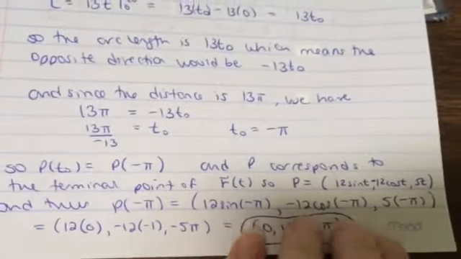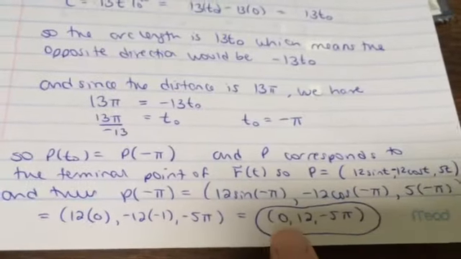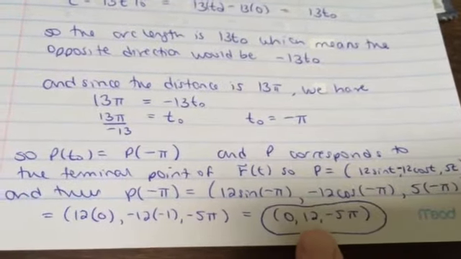And so that's here, plugging in negative pi, and it gives me this point. So this is the ordered triple that I was looking for.